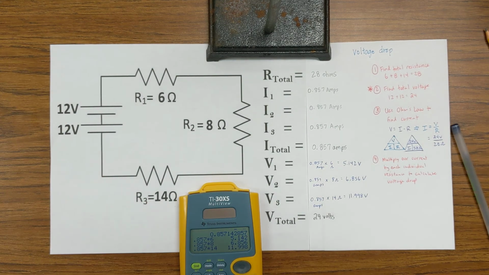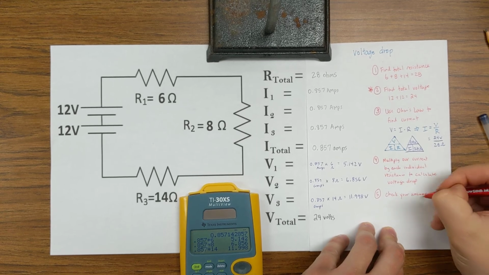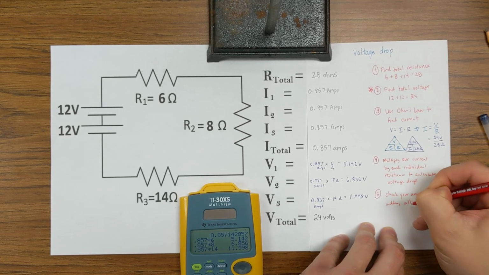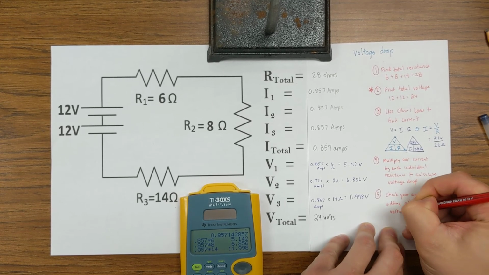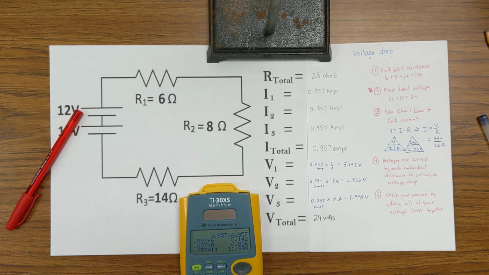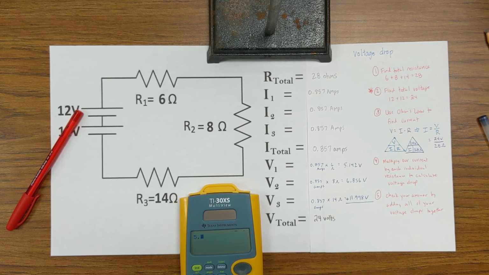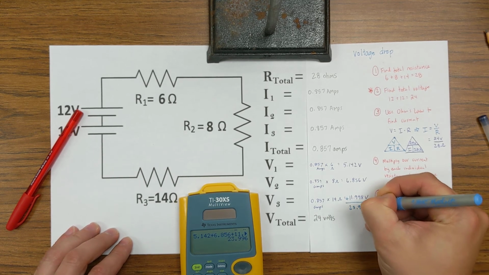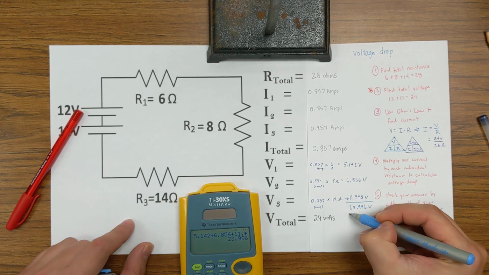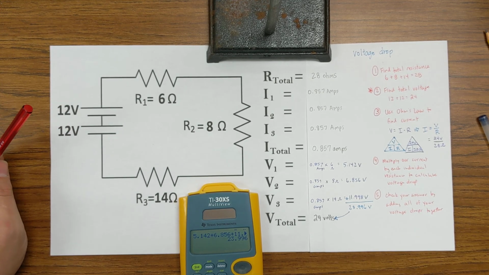Now, if you did this right, the last step, which is always critical to do, is check your answer by adding all of your voltage drops together. So what I'm going to do is I'm going to check by adding all these 3, and let's see what we get. 5.142 plus 6.856 plus 11.998, and we get 23.996 volts. Now when we look and compare this to our total, which we started by adding these 2 together, it's pretty close. 23.996 would of course round up to 24.